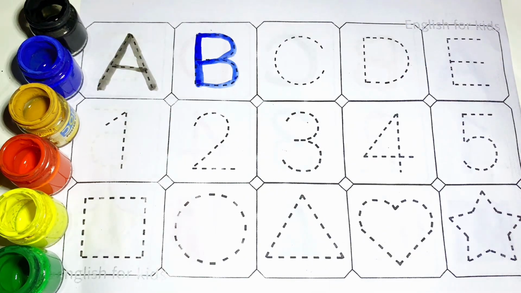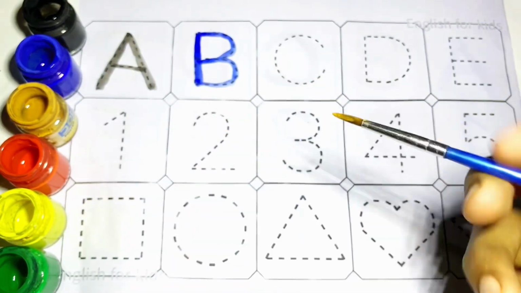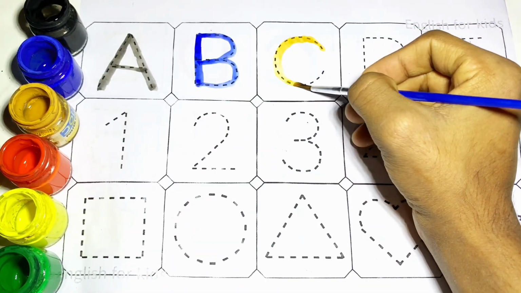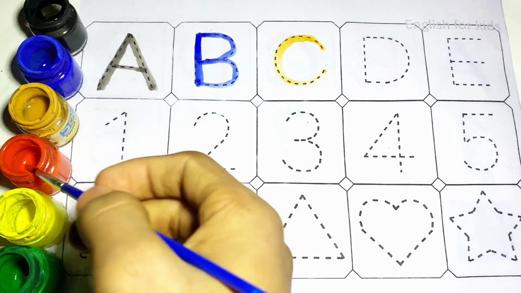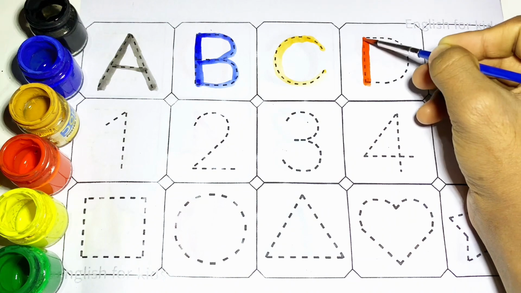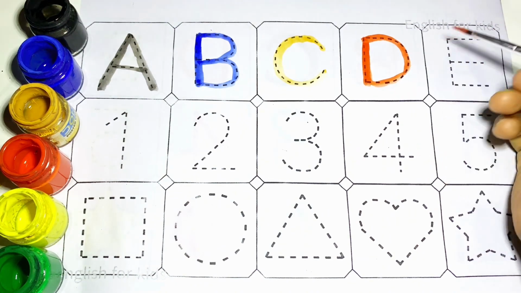Kids now draw C. C for cat, C for car, and use yellow ochre color. Kids now draw D. D for dog, D for doll, and use red color. The alphabets of D.